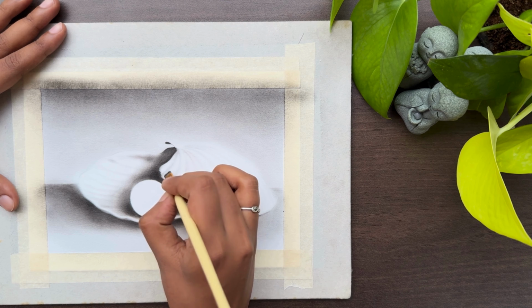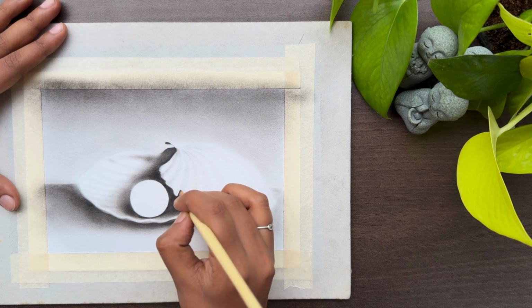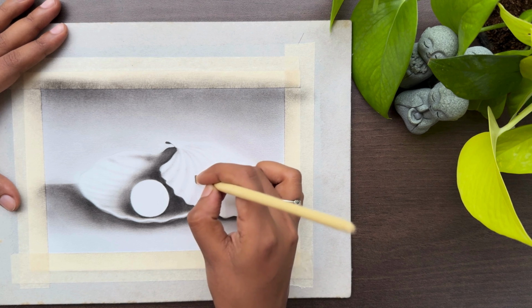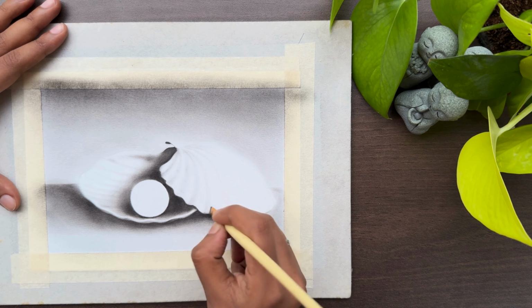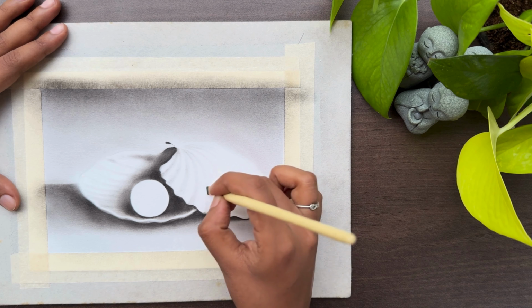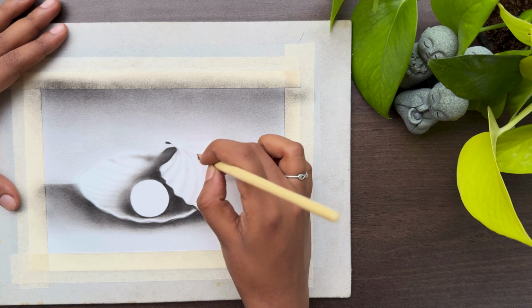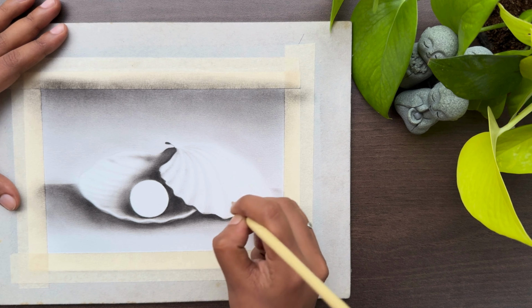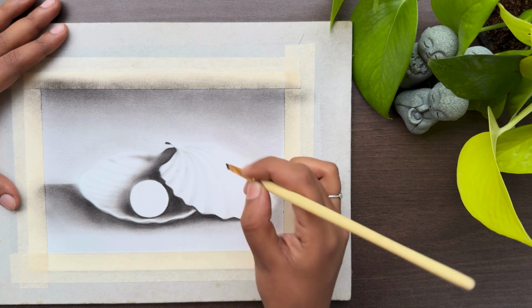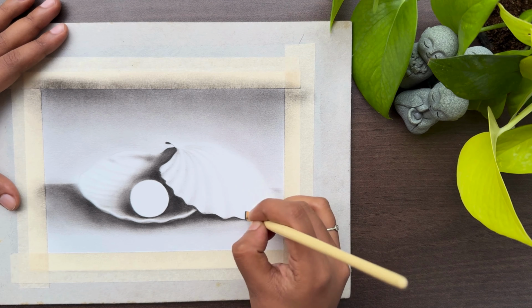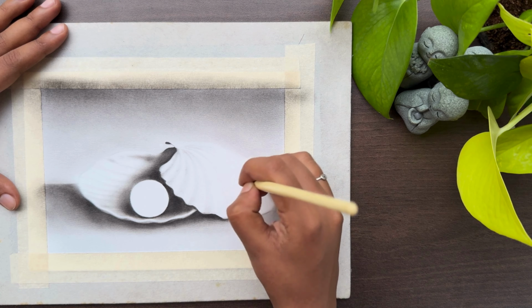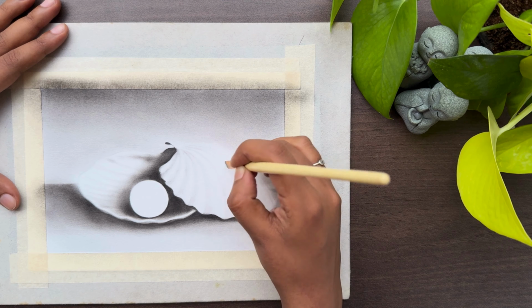Now I'm adding the shadow to the lines on the upper shell, and these lines are curvy lines. They are the shadow created by the wavy structure of the upper shell. Each line is a curved pattern, and make sure you apply this region with very light pressure because later we are going to create some lines on it using an eraser.